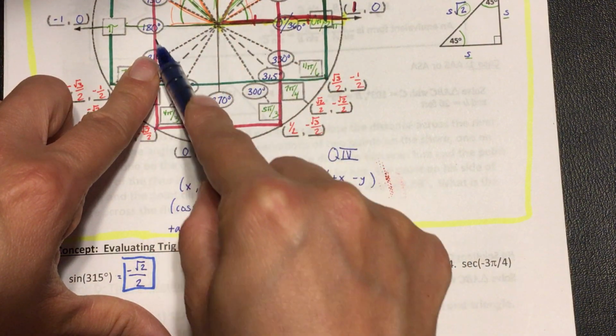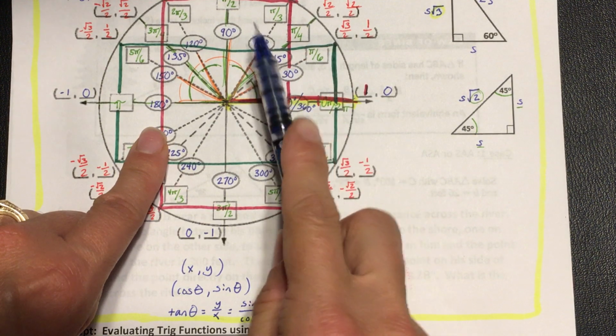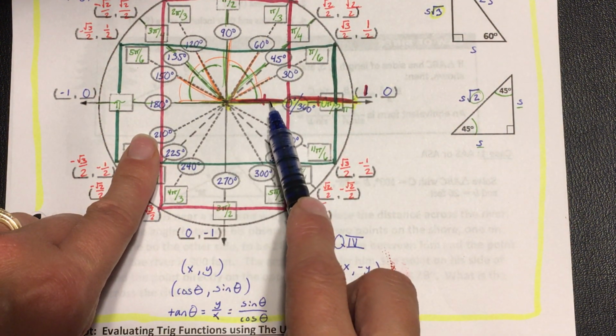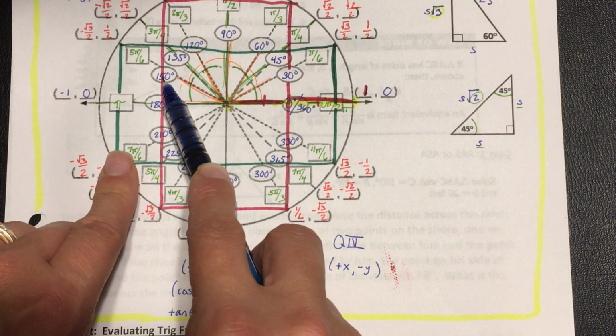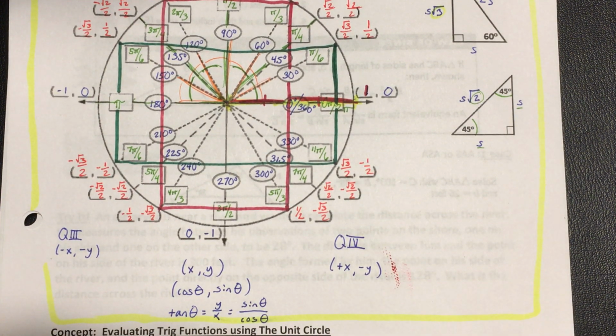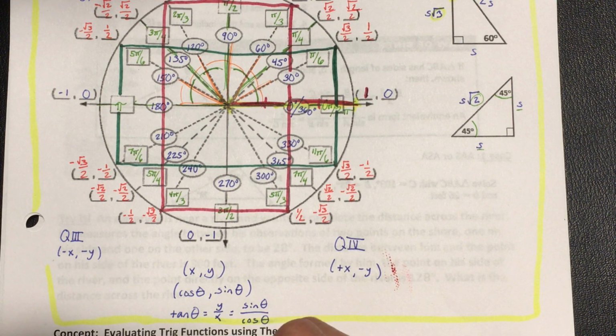If I rotated that same amount in the negative direction instead of the positive direction, so instead of going this way to 210, I rotated down by that same wedge amount, that would take me to 150 degrees. So this is actually equal to the cosine of 150 degrees.